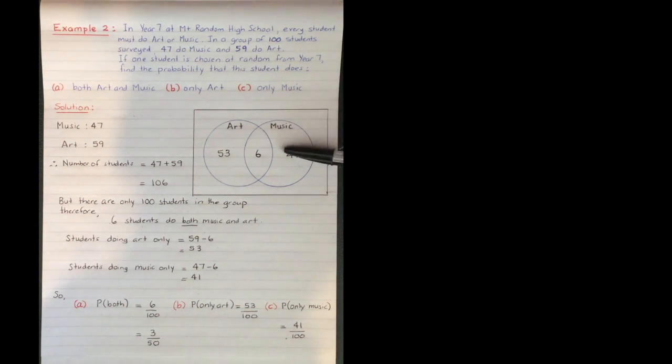Now part B, what's the probability that this student does only art? Have a look at the diagram again. Only art would be 53. So 53 out of 100 is the probability that the student would only do art. In a similar way, part C, only music. There are 41 students that do only music. So 41 out of 100 is your probability of a student that does only music.